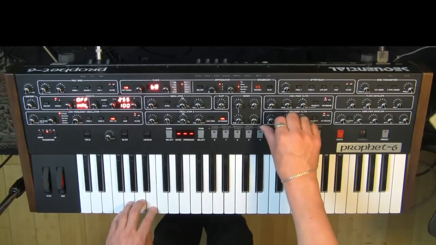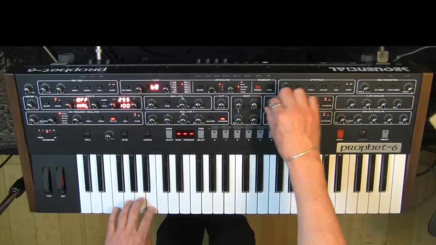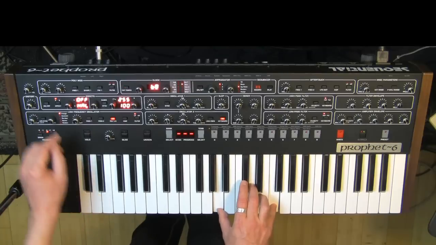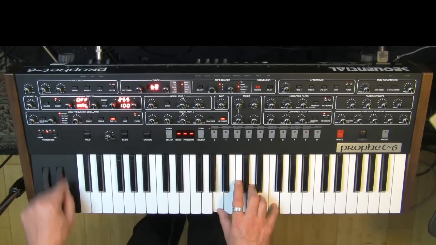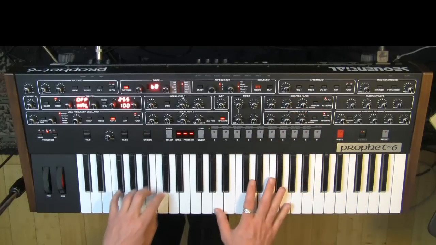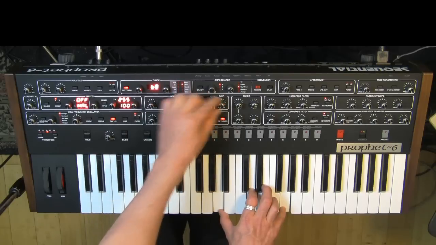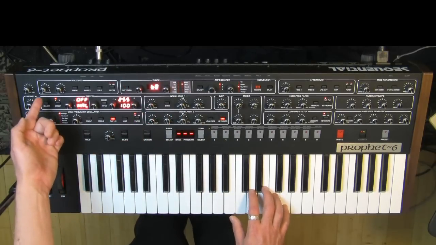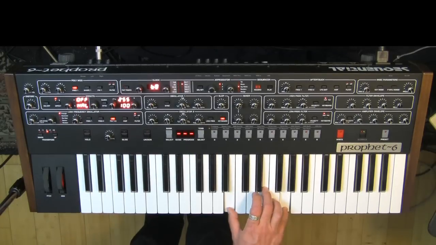Oh, let's get the filter someplace responsible. Okay, so we can use the filter envelope and direct it to the frequency of oscillator 1.